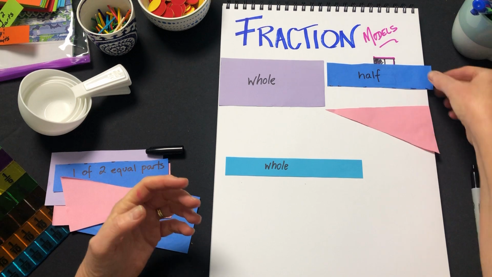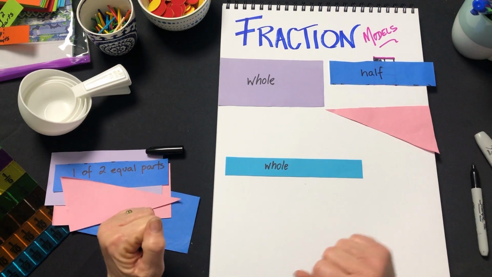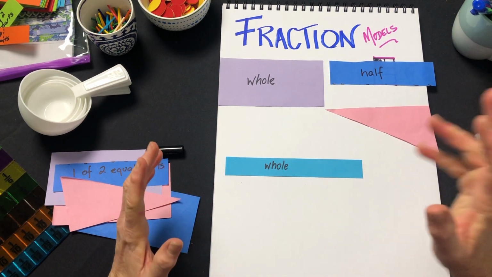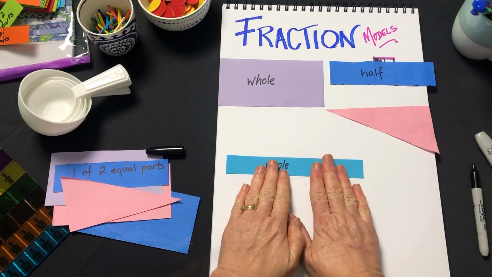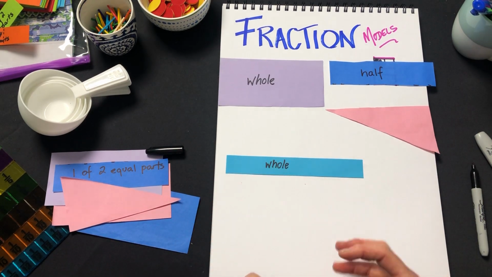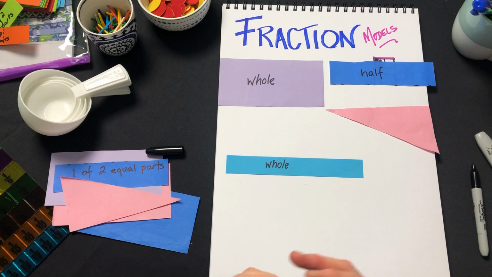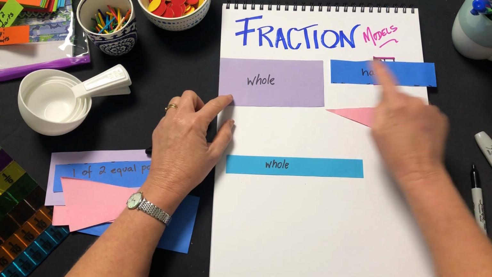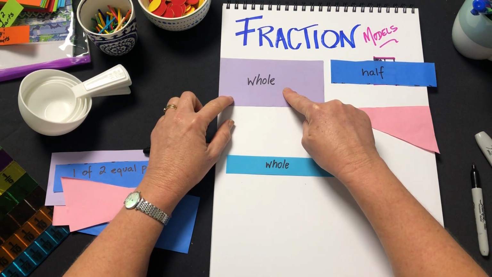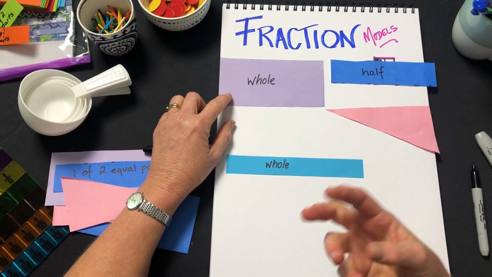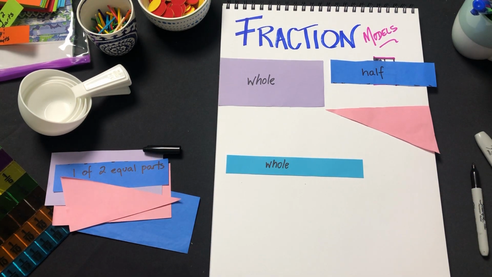For instance, both of these, we can't see the original whole anymore. But what they need to see is that a half of this whole is still a half, even though it will be different in size to a half of this whole. And that's because a half is 1 in every 2 equal parts.